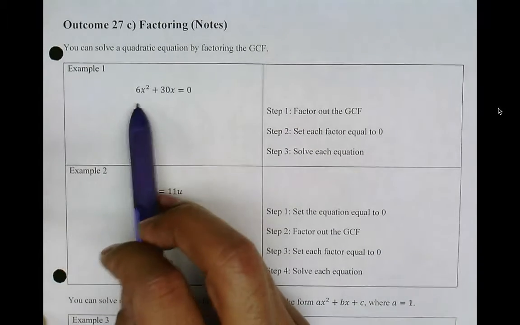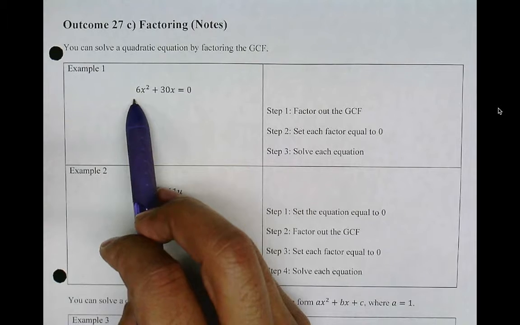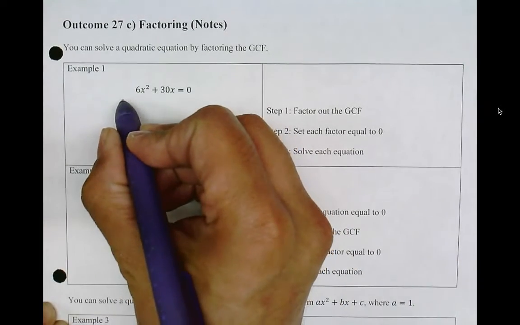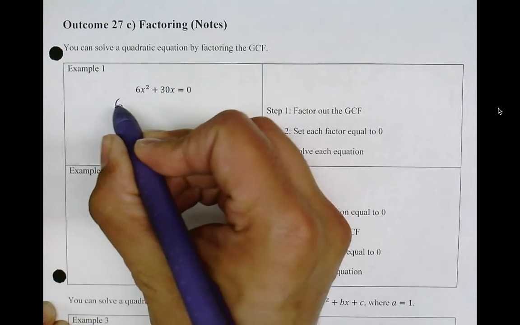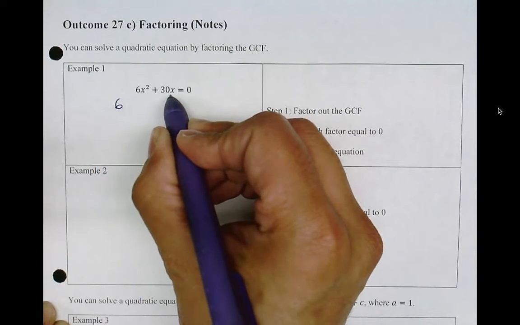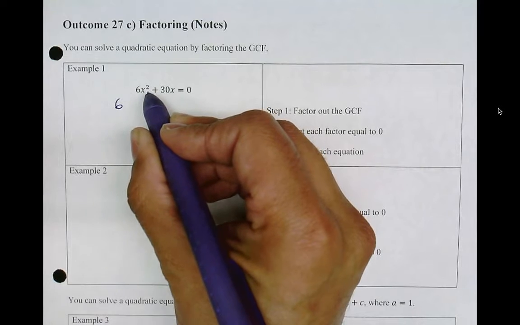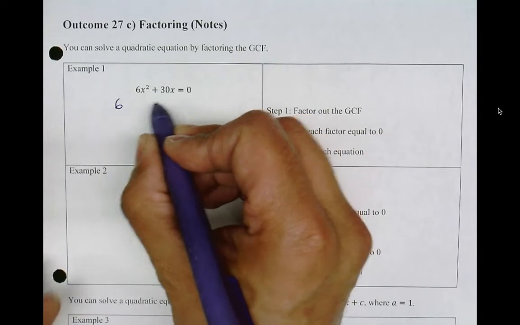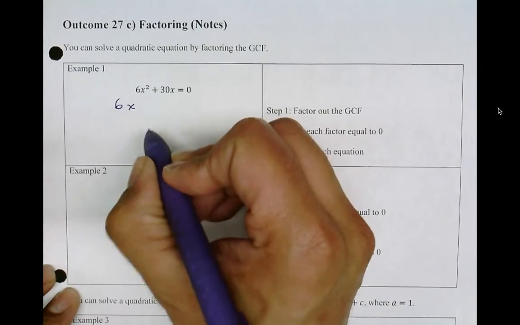In example 1, let's ask ourselves, what is the biggest number 6 and 30 can both be divided by? The biggest number they can both be divided by is 6. What do they share in terms of the variables? This one has an x squared, which remember represents x times x, and this is just an x, so the most they have in common is an x.